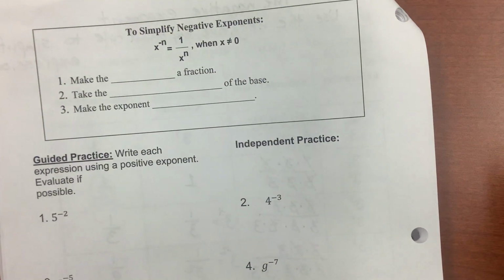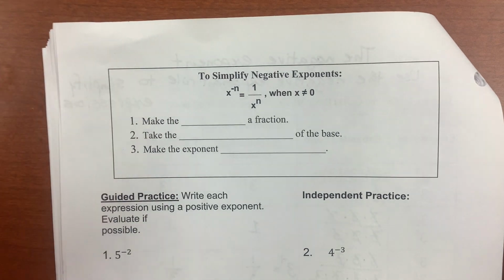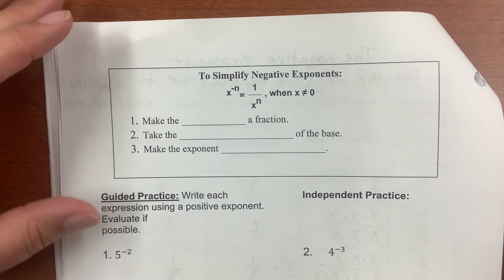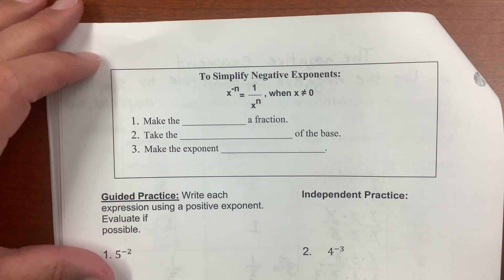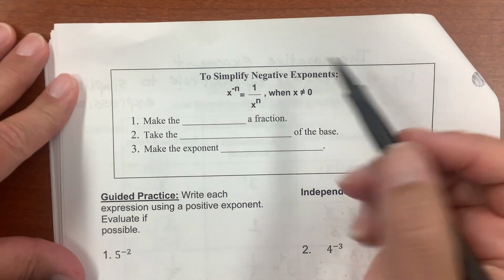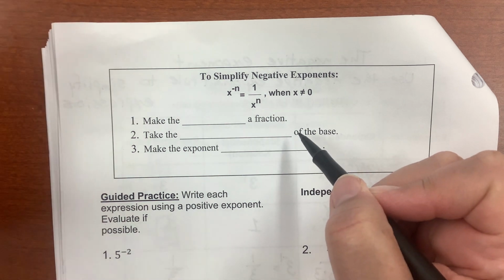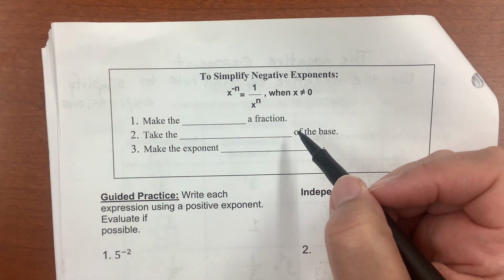Next page. So, to simplify a negative exponent, make the expression a fraction. Okay, I think I can do that. X is not 0, and there's a reason for that. You cannot have a 0 on the bottom of a fraction. We've talked about that in the first chapter.